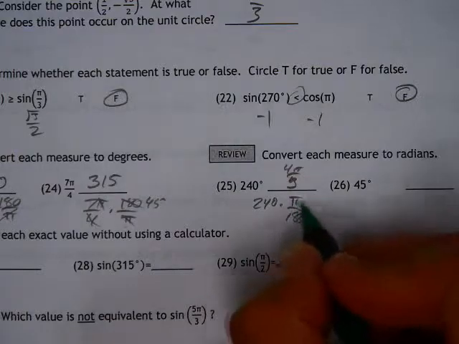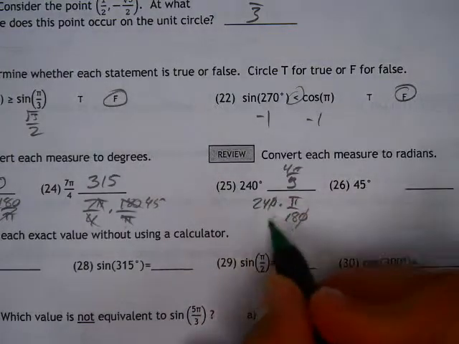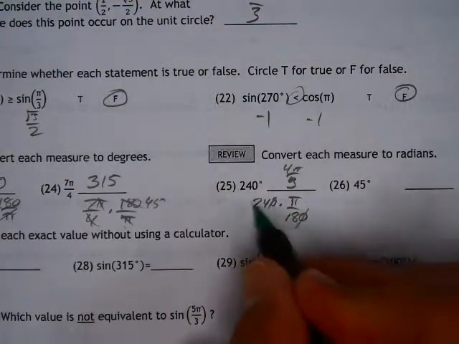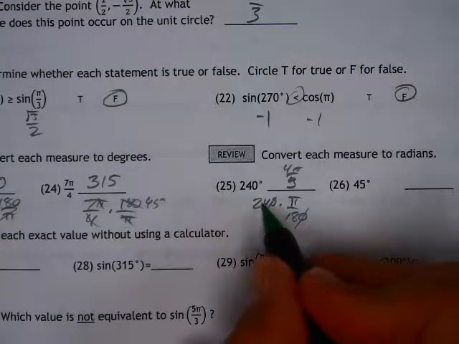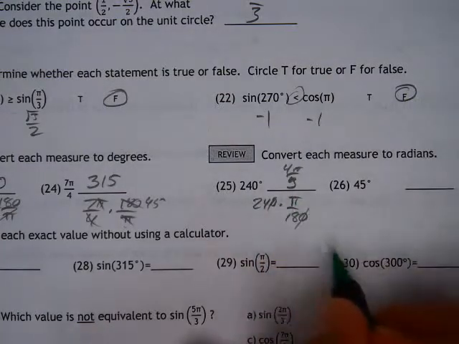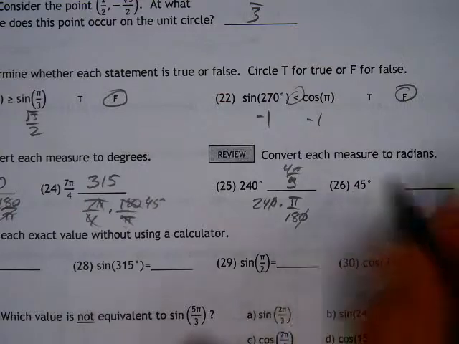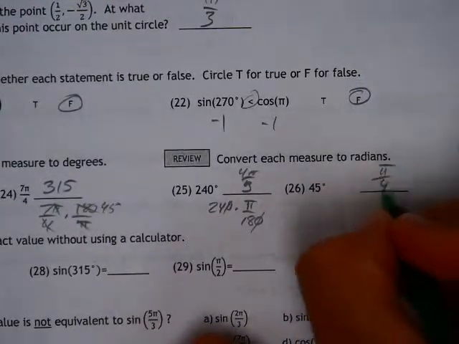So pi shows up, the zeros are gone. Now it's a matter of saying, well, what goes into 18 and 24? Well, 6 does. 6 goes into 24 4 times, 6 goes into 18 3 times. So there you go. 45 degrees in radians is pi over 4.